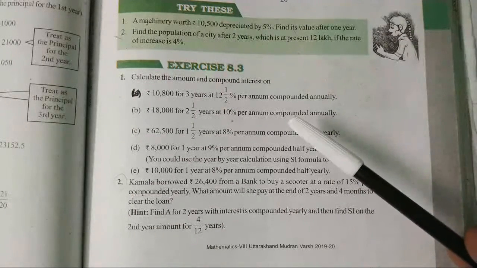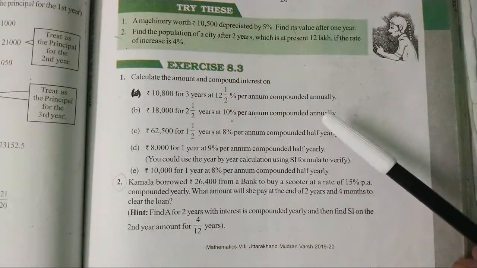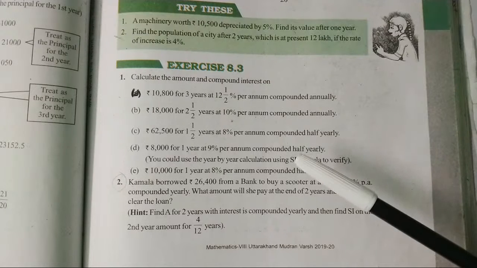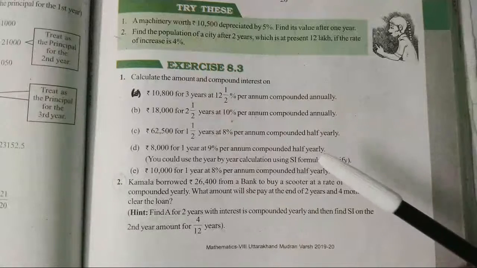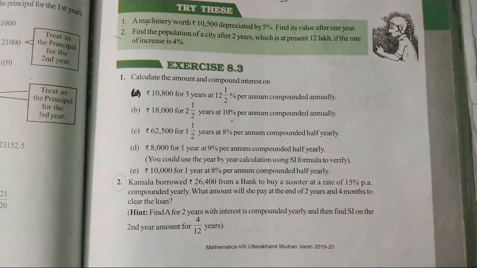One is the normal long method and one is the formula method. So you will be given to solve the question based on a formula or based on the normal method.